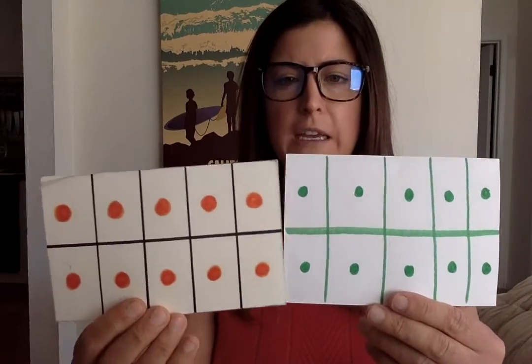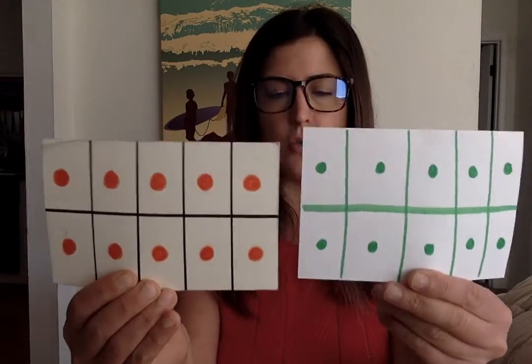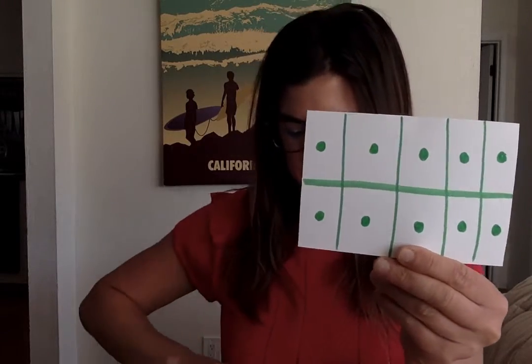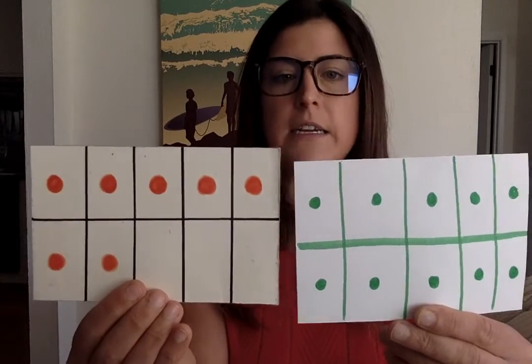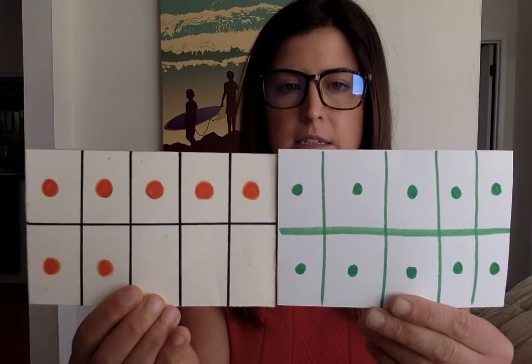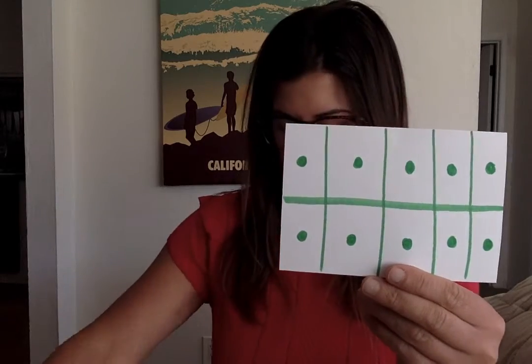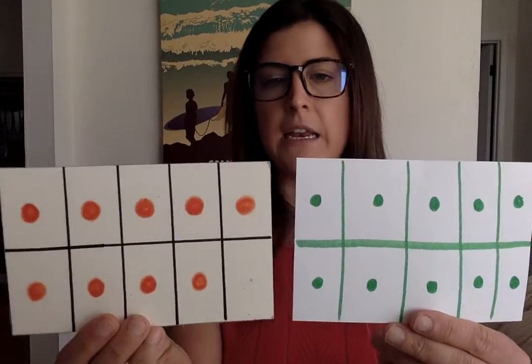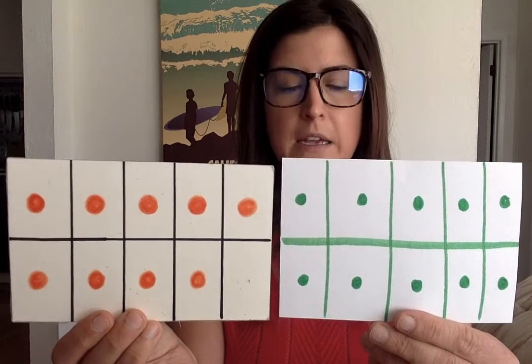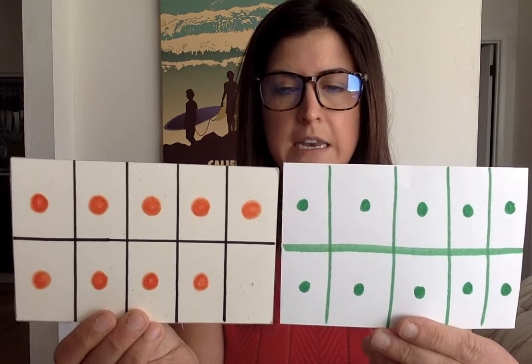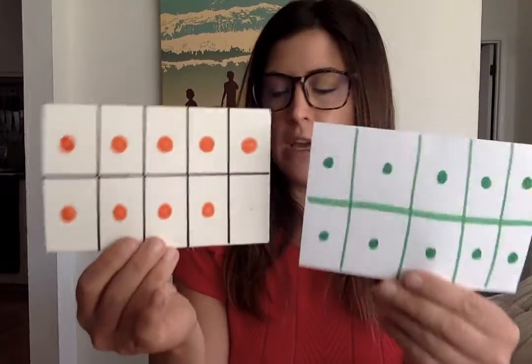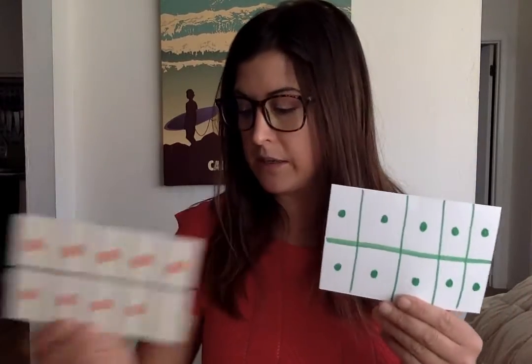Okay, get your thinking caps on. 10 and 10, what does that make? 20. That's why when we are counting by tens, we say 10, 20. It's 2 full tens, 2 groups of 10. 10 and 7 makes 17. 10 and 9 makes 19.